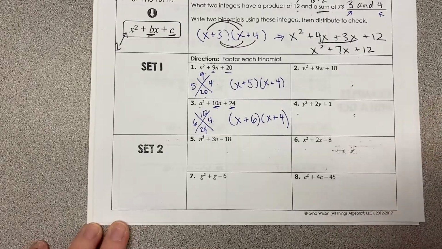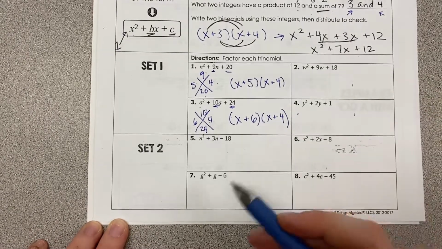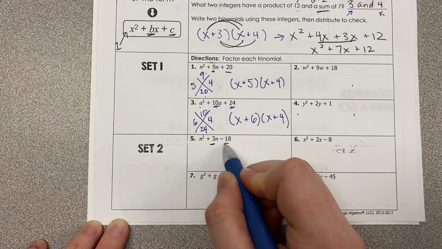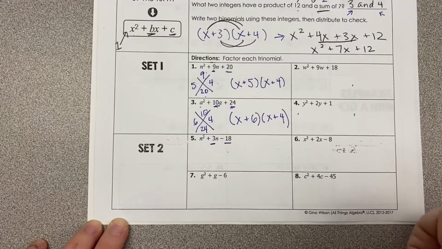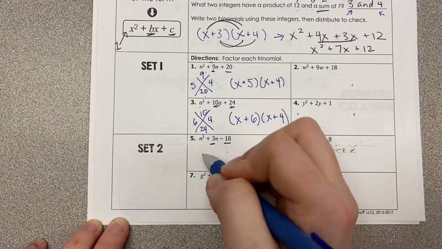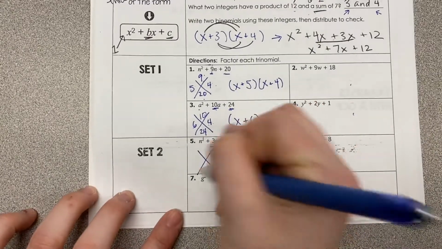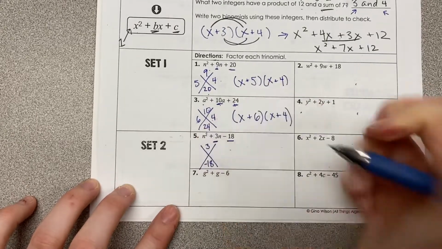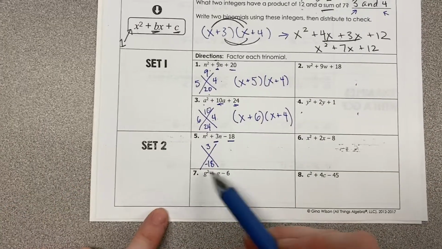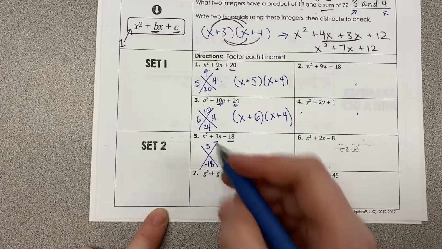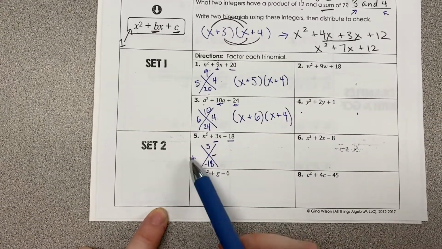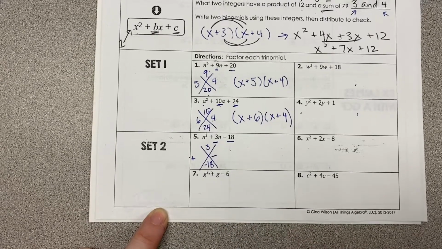Set number 2, we're gonna tackle the same way. The only thing I noticed though, is that I have a positive B value, but this time I have a negative C value. So I am still looking for two numbers that add up to 3, but multiplied to get negative 18. Anytime I'm multiplying two numbers to get a negative, I know that I'm gonna need a positive value and a negative value, right? Positive times negative will get me back to this negative.